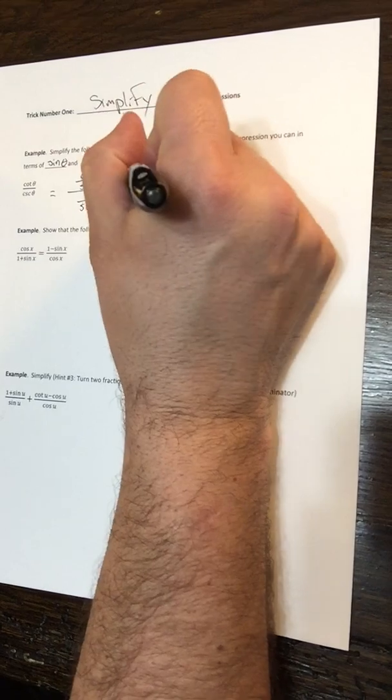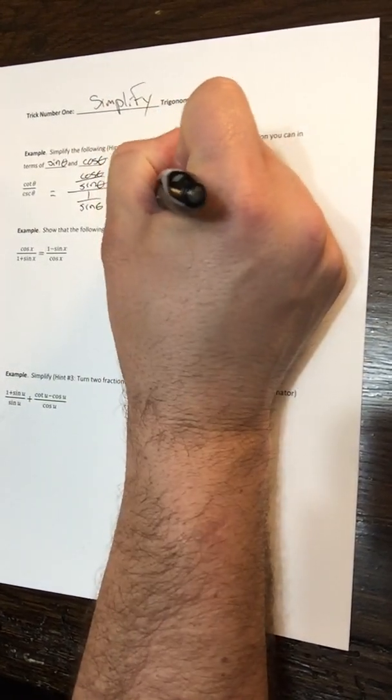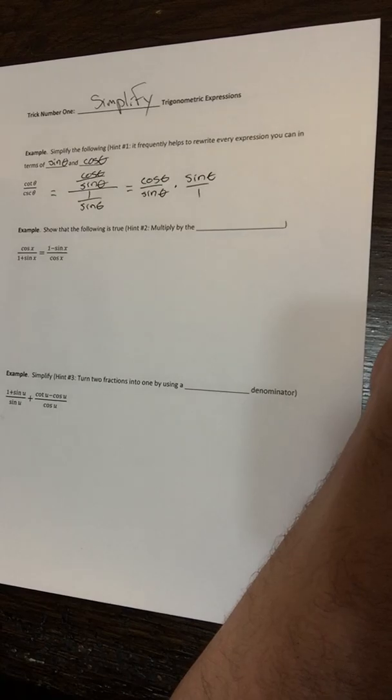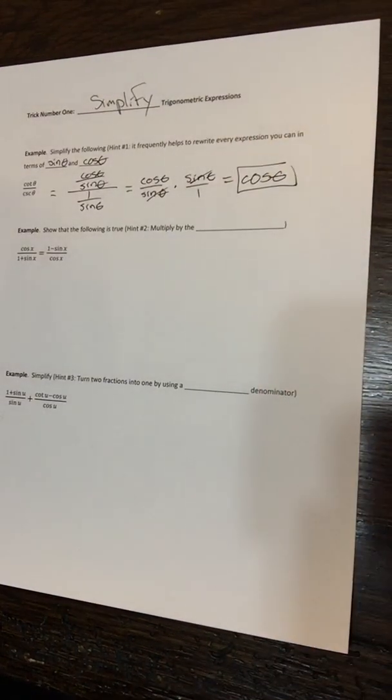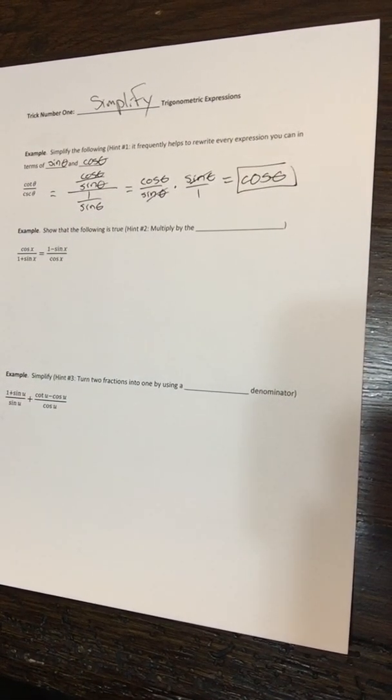Now, my better pre-calculus students are going to recognize that those sines cancel. But some of you aren't going to see that. So how do you divide by a fraction? You multiply by the reciprocal. So instead of 1 over sine, this will be sine over 1. And now everybody sees that the sines cancel, and this simplifies to the cosine of theta. That was hint number 1. Rewrite as much as you can as sine and cosine, and then see what cancels or disappears.